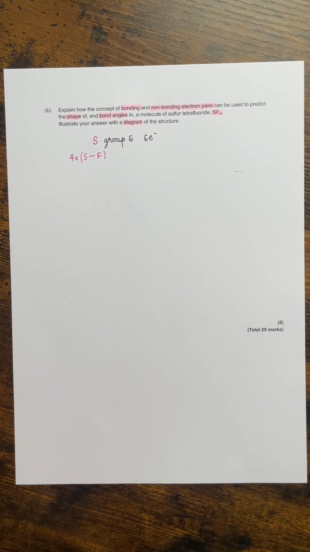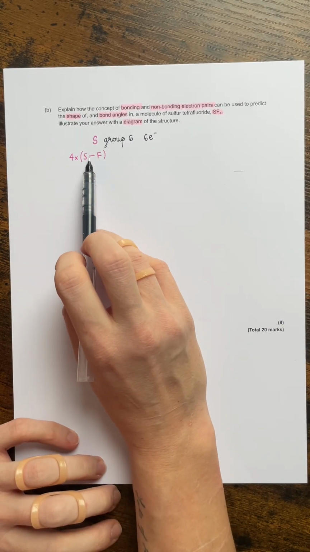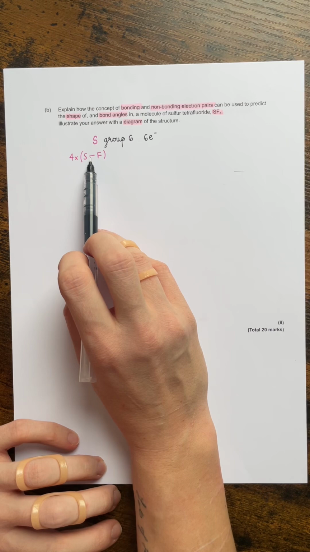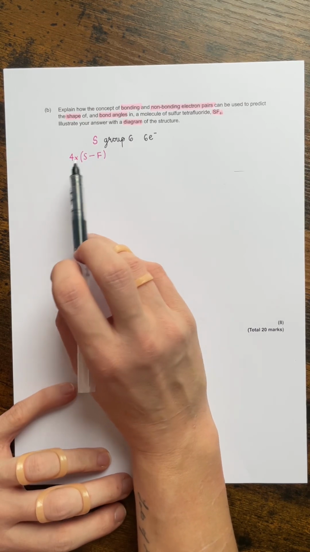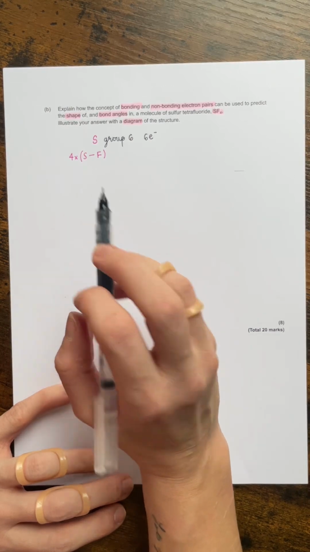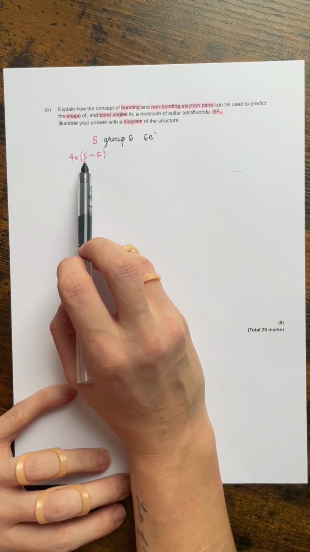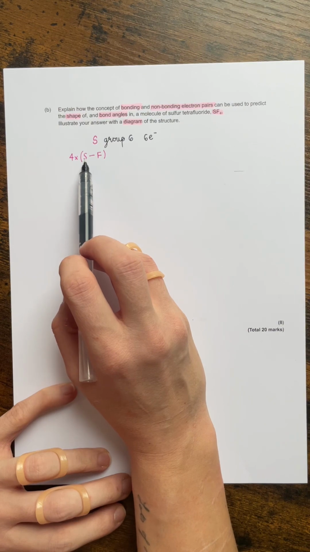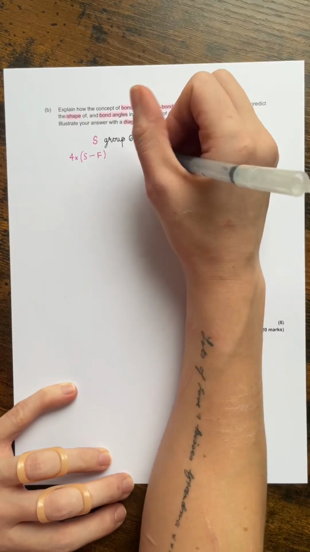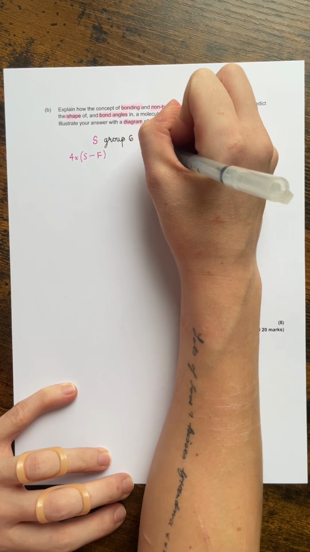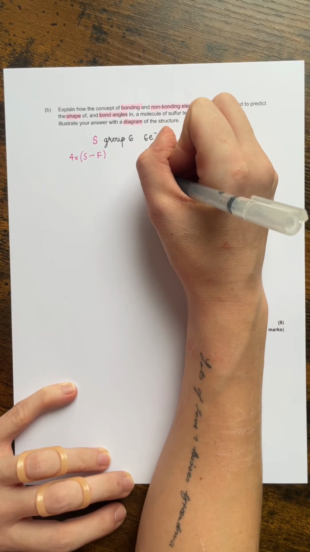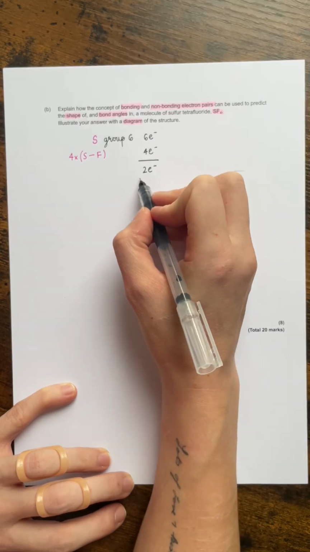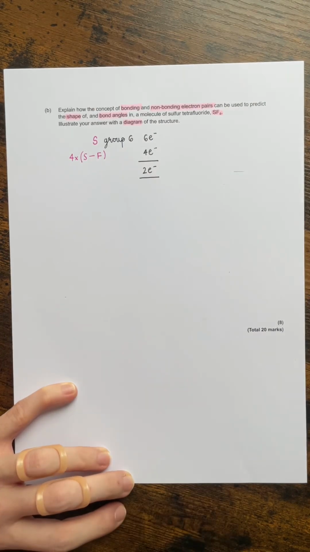Now, in each of those covalent bonds, the fluorine will share 1 electron and the sulfur will share 1 electron to give us a shared pair that has been contributed to equally by each of our atoms. So if sulfur is going to share 1 with each fluorine, then that's going to use up 4 of its 6 electrons. And that enables us to see that we're going to have 2 electrons left over that sulfur will not be using in bonds.